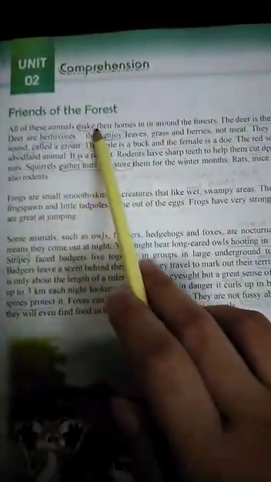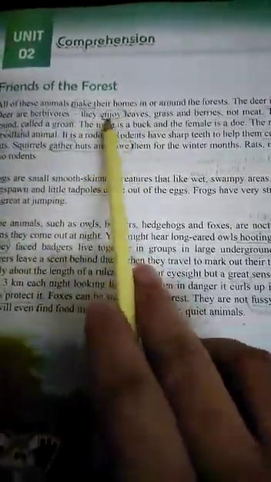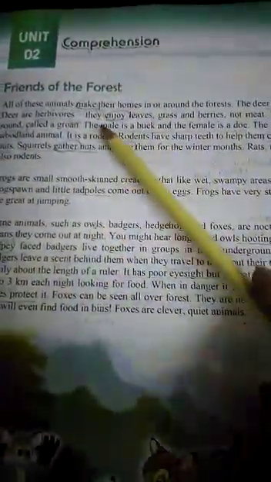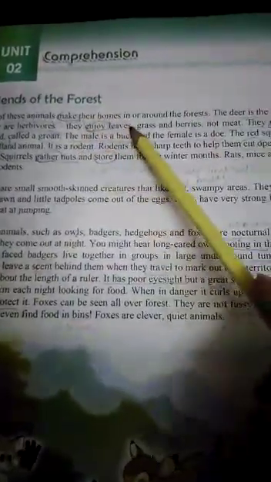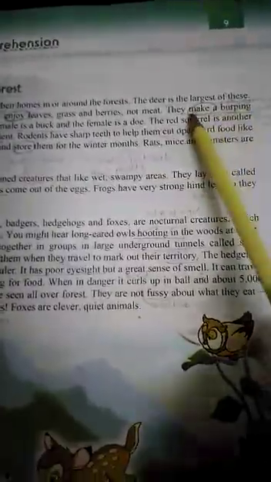All of these animals make their homes in or around the forest. Make, this is verb. The deer is the largest of these. Deer are herbivores. They enjoy leaves. Enjoy, means to like. Enjoy leaves, grass and berries. Not meat. They make a burping sound called a groan. The male is a buck and the female is a doe.